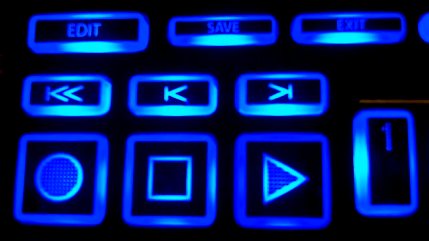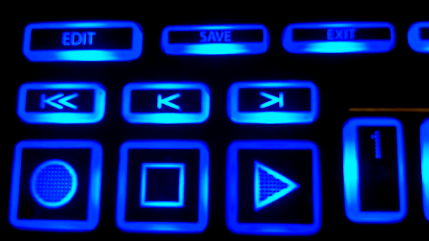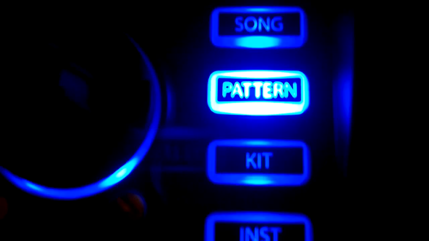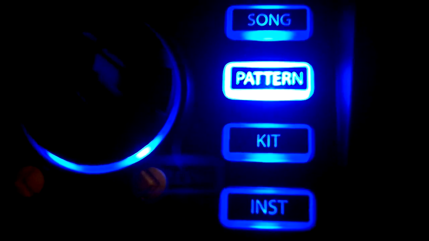Symbols, you know: play, record, stop, start, go back a bar, go forward a bar, go all the way back to the top. You can edit a kit, you can edit an instrument, you can edit a song, you can edit a pattern.